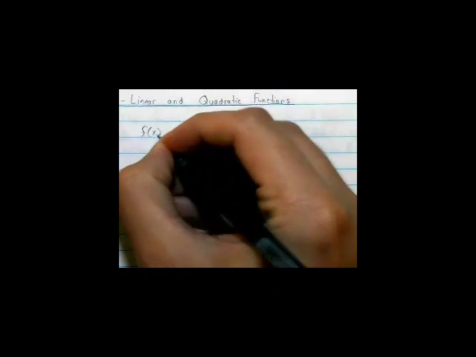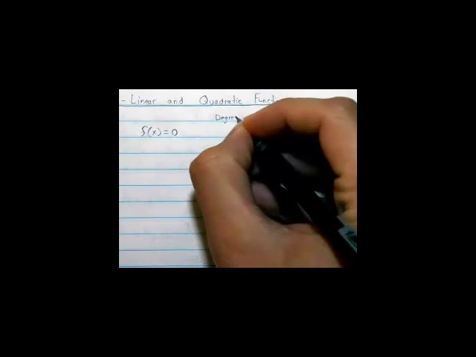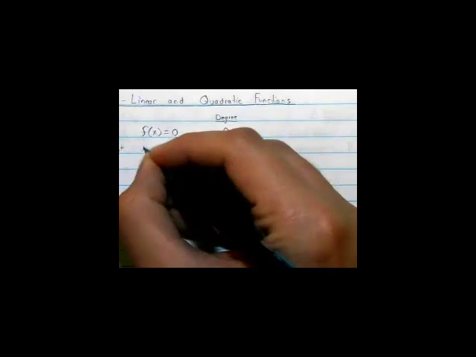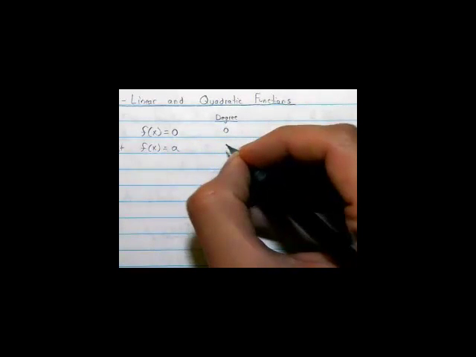So the zero function, f of x equals 0, and we'll just quickly list the degrees here as well. Constant, f of x equals a, and, oh, I'm sorry, the degree is not 0 on this one. It's kind of an NA situation. Doesn't have a degree.